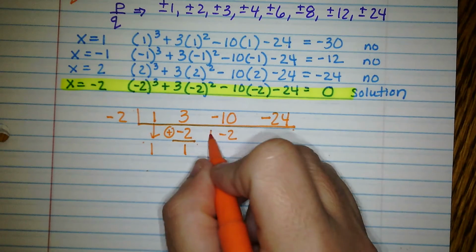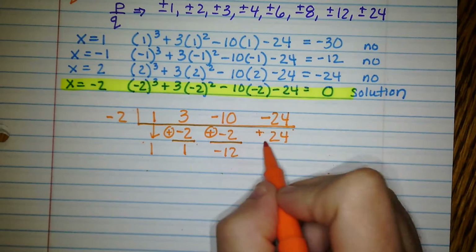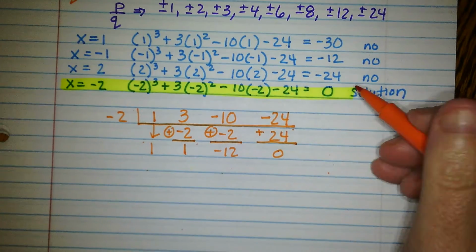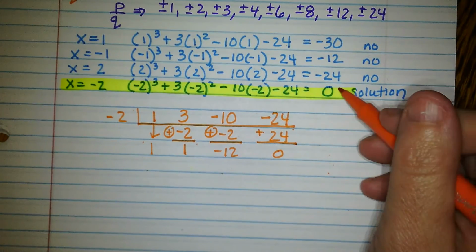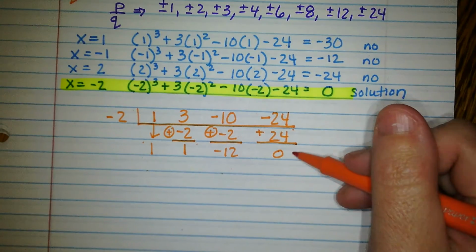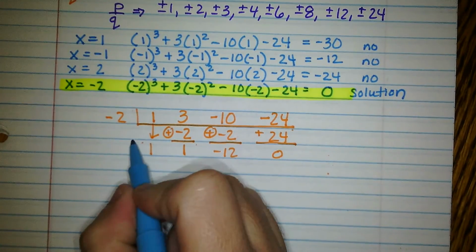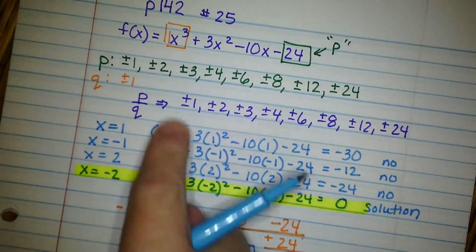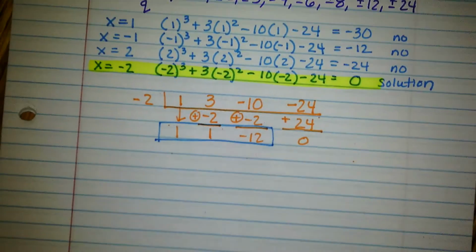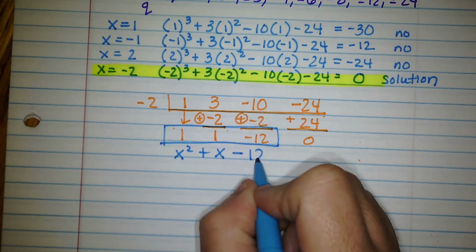Multiply and add. Multiply and add. I don't know if you remember me saying this, but we are anticipating that it's going to end in 0, because if it's a solution, then it has 0 remainder, and this is the remainder spot. So this should match your 0. We're not doing it to get the remainder. We're doing it to get the depressed polynomial. This is my depressed polynomial right here. When we do synthetic division, our degree is 1 less than what we started with. So if this is a cubic, this is going to be x squared plus x minus 12.